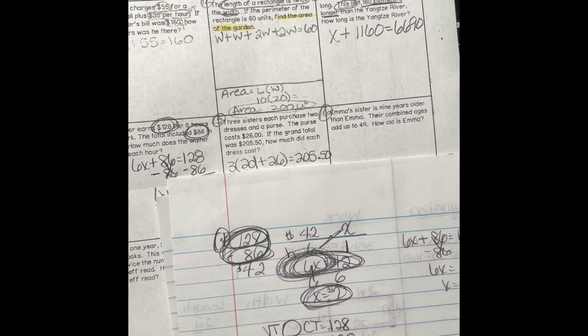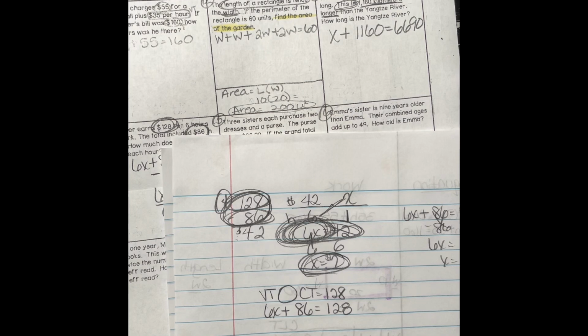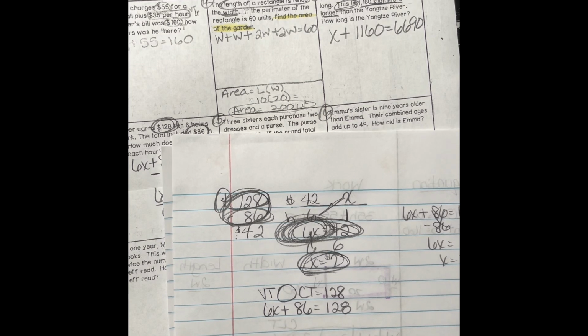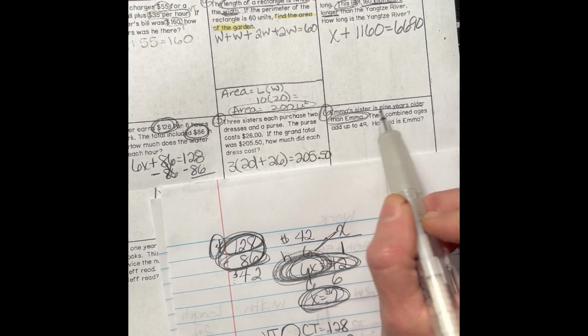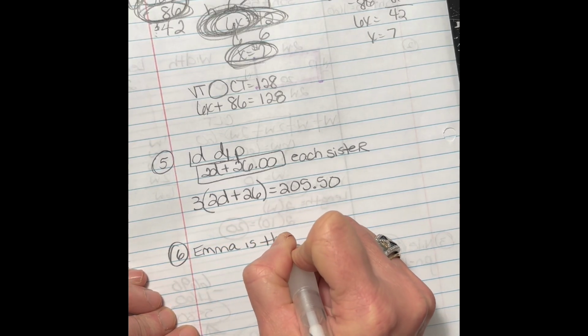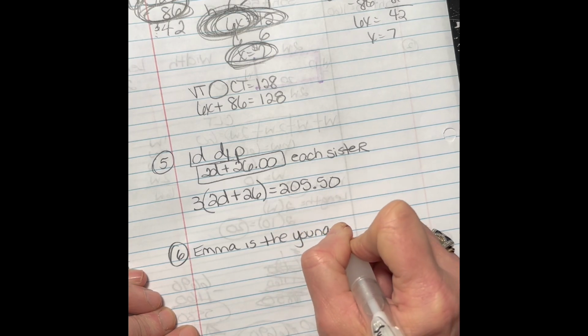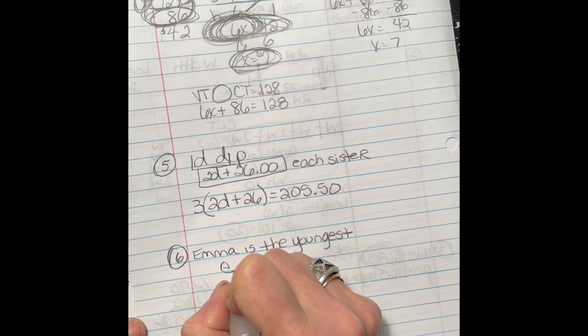Emma's sister is 9 years older than Emma. Their combined ages add up to 49. How old is Emma? Here's the trick to these problems: deciding who's the youngest. When you have consecutive integers, you want to get the youngest or the smallest. The smallest is going to be your variable. Emma is the youngest. The key is to find the youngest. That person's going to be your variable. So we're going to call that E.